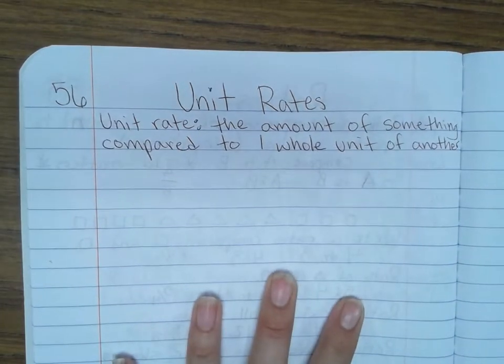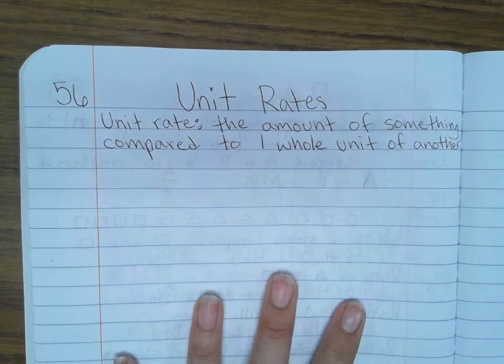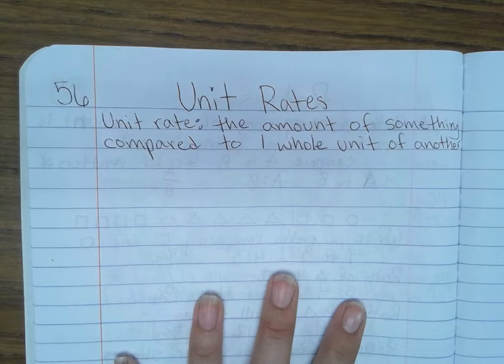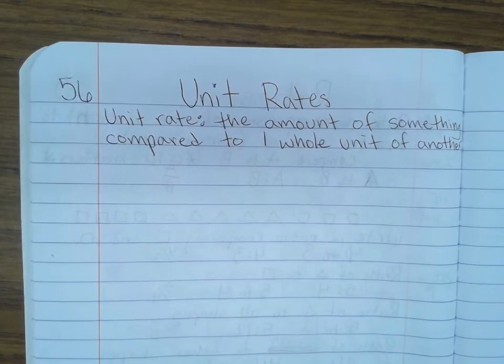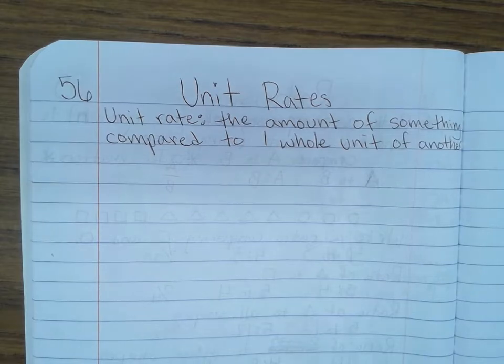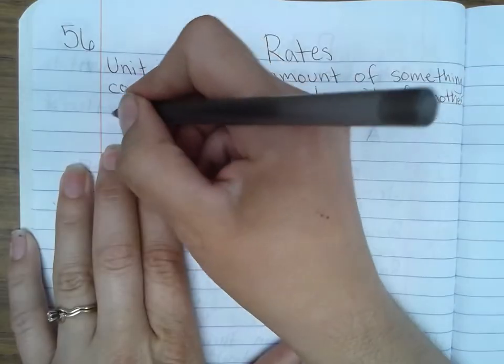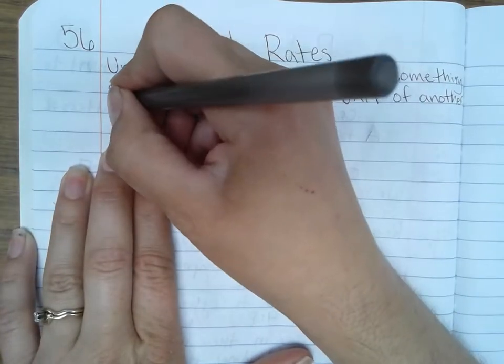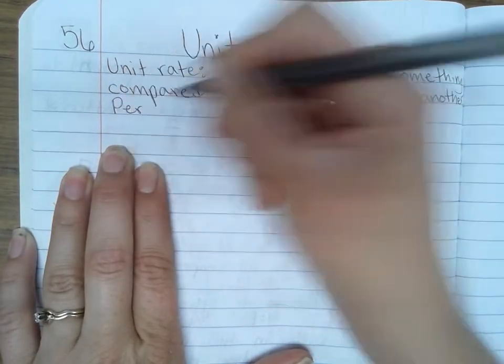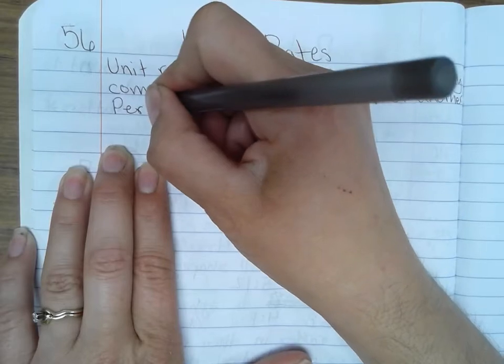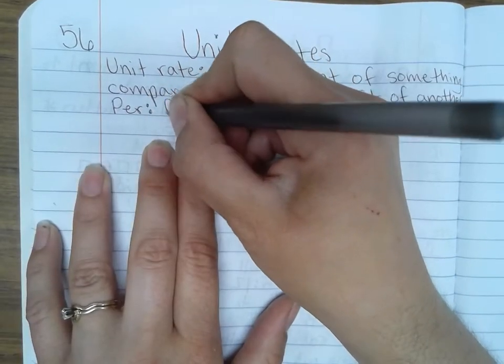Okay, we use unit rates all the time. Probably the most common way we use them in daily life is pricing at the grocery store. But all it means is the amount of one thing for one of another. So I want you to get used to the word per. Okay, and per means for each.